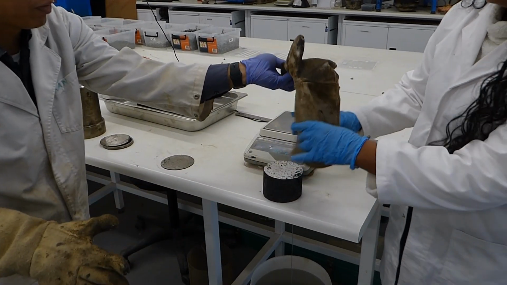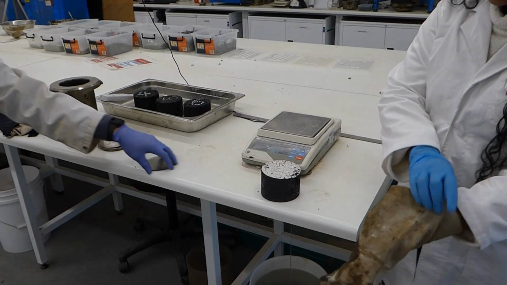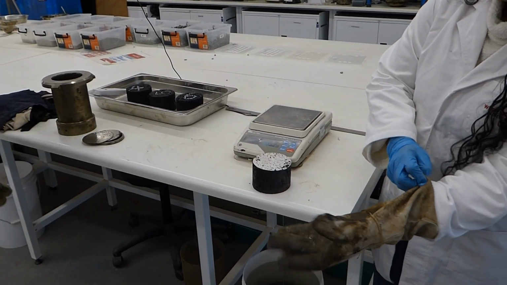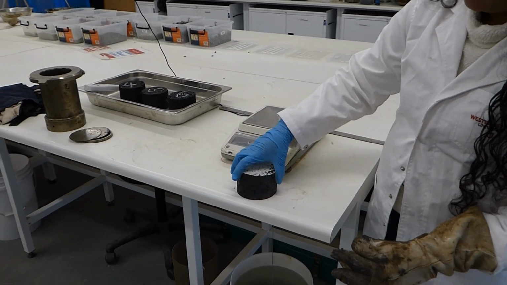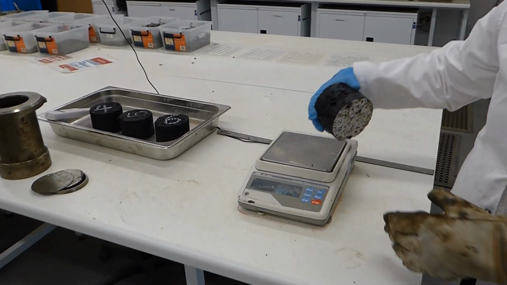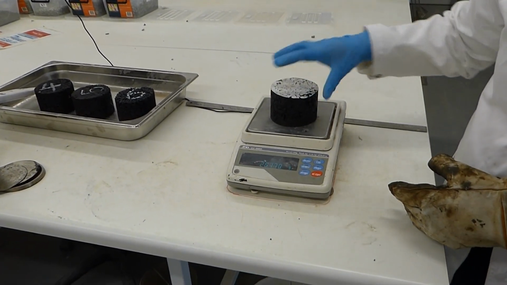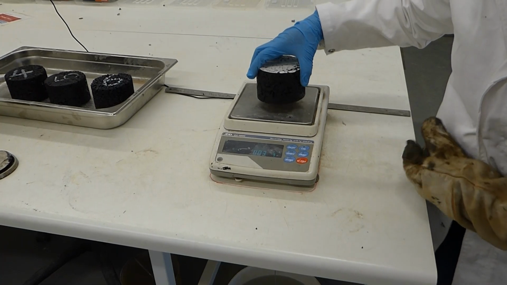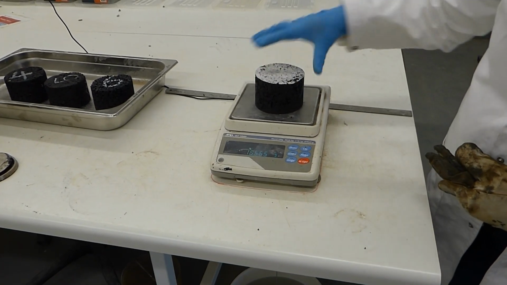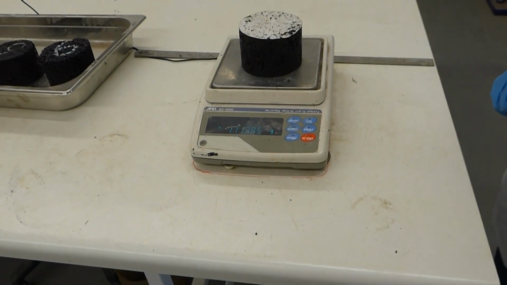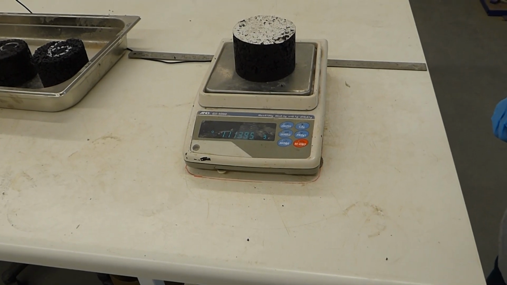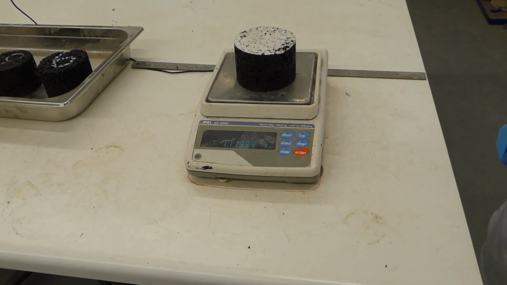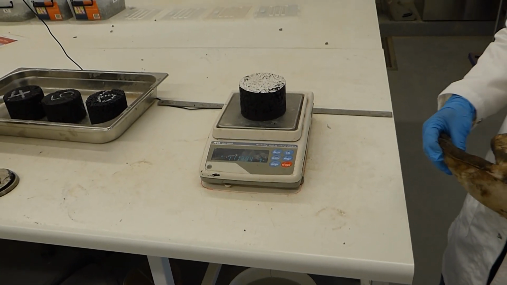So this is our cylindrical specimen. It's still hot, and you need to write the weight of this one. So we'll measure the weight. It was set to 0. The weight of the sample is 1113.9. So that's for part B.